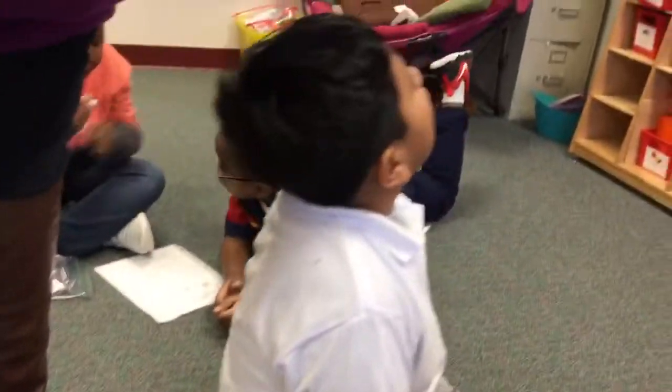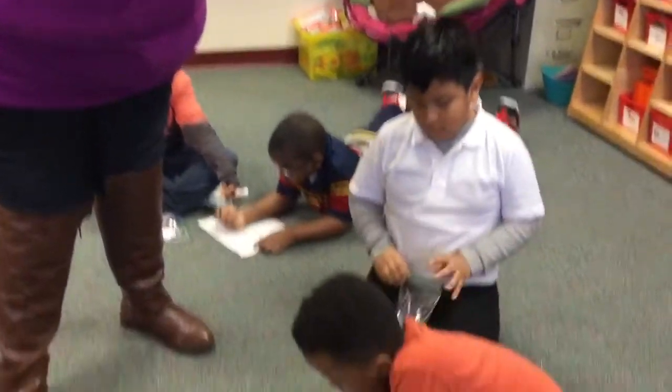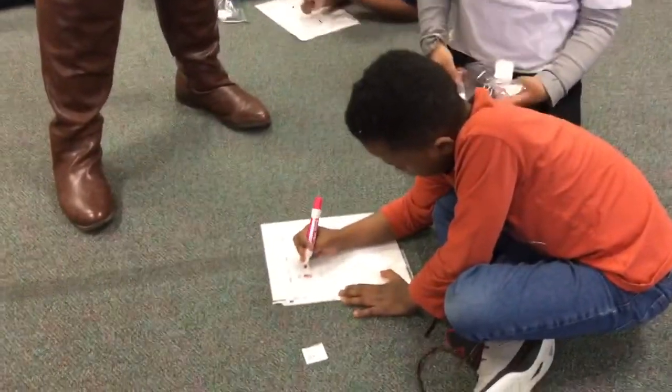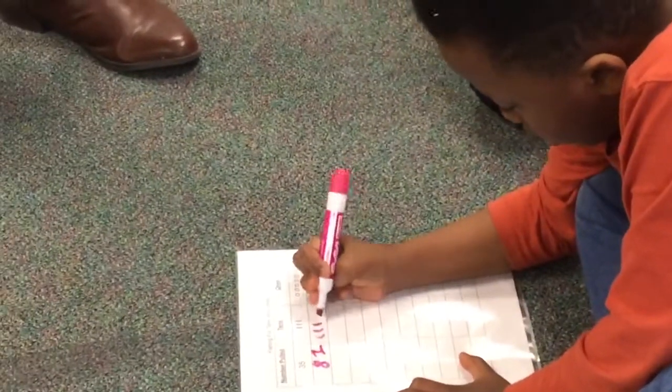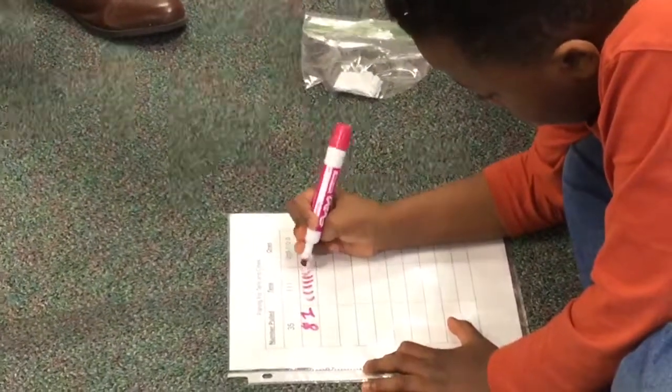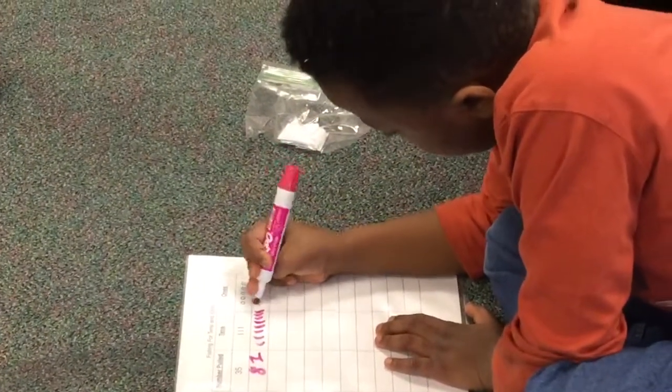What number is in the ones place? 1 is in the ones place. Okay. So what are you going to write, William? 81. 8 tens and 1 one. Okay. Great job, guys.